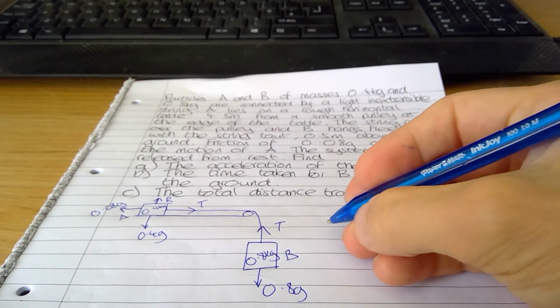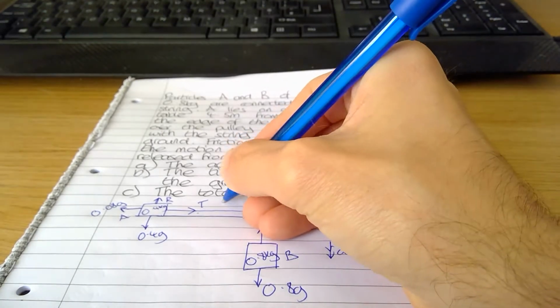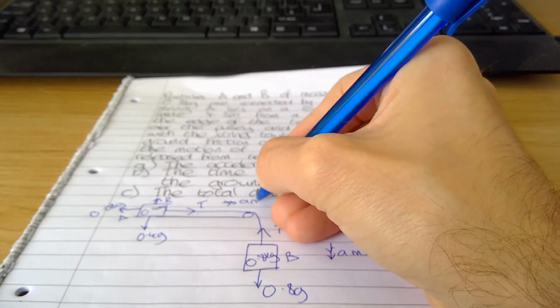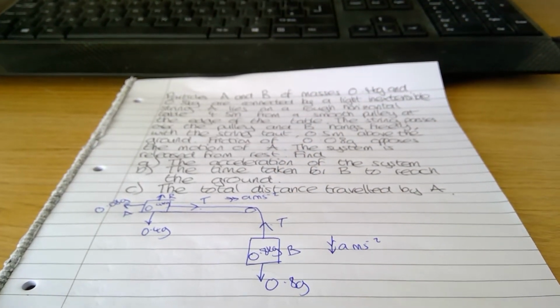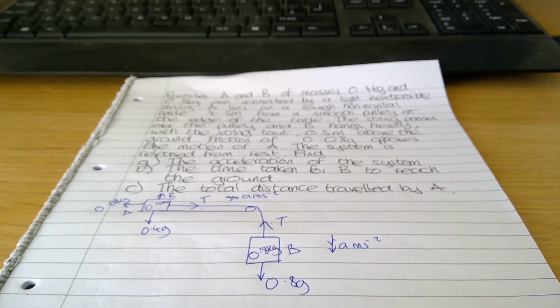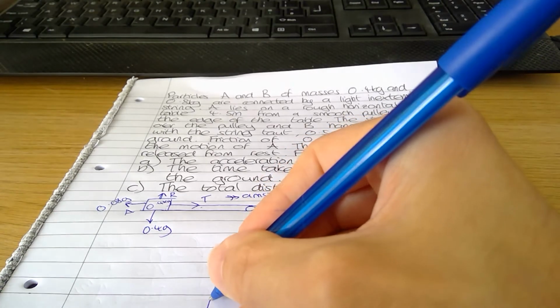Perhaps we ought to label the acceleration, which will be this way. Similarly, this way for particle A as well. Okay, so we want to find the acceleration of the system to start with. To do that, we want to get two equations in motion, one for A, one for B. So that's really F equals ma.